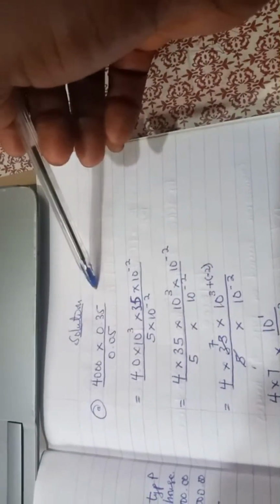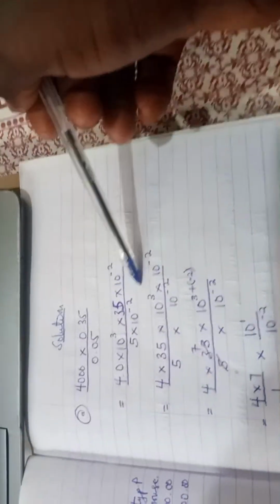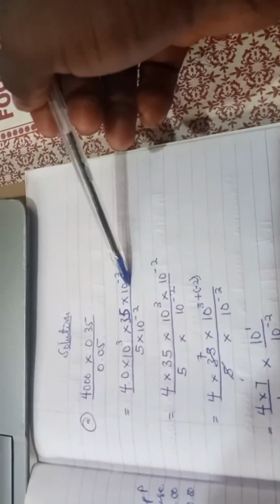But since we want to make the calculation easier and simpler for us, the best thing to do is to write the 0.35 as a whole number. That is why we have 35 times 10 raised to the power negative 2. Why negative 2? Because we want the 0.35 to be a whole number. The decimal point will be moved, which gives you 35.0, the same as a whole number. So we moved the decimal point 2 times, and that gives us 35 times 10 raised to the power negative 2.